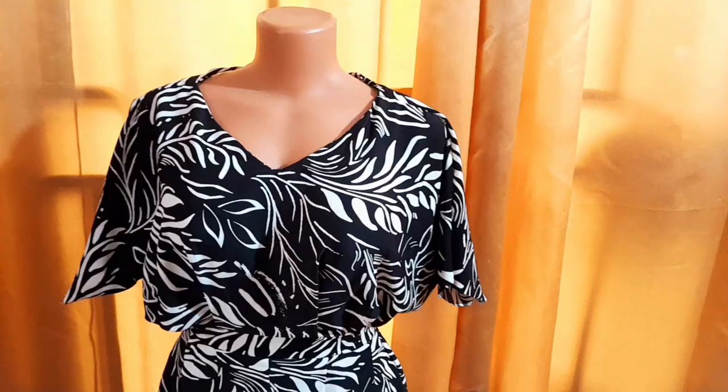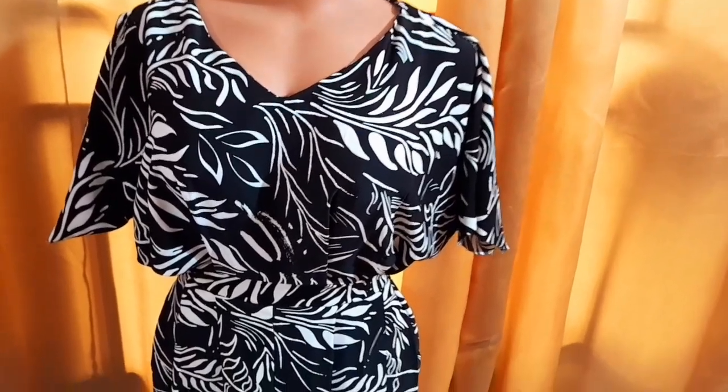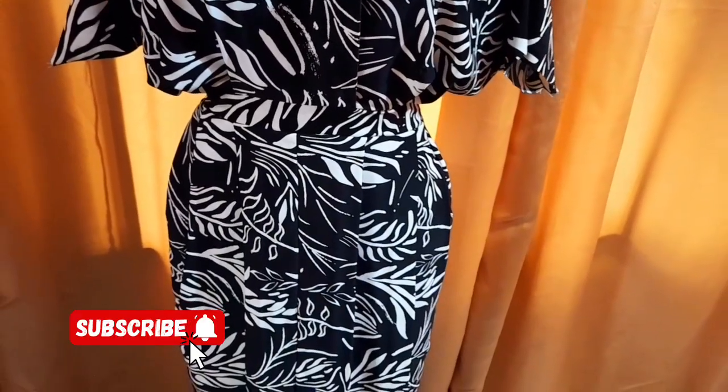Okay, and finally guys, this is my end result. You can see how neat and beautiful my dress came out.